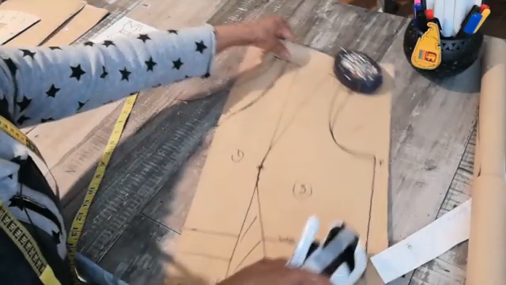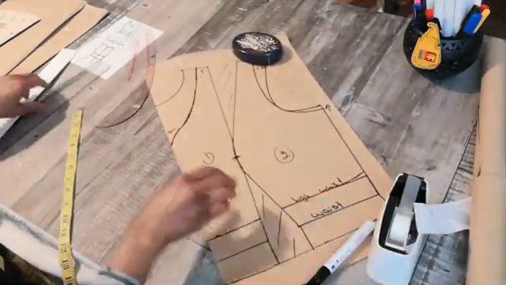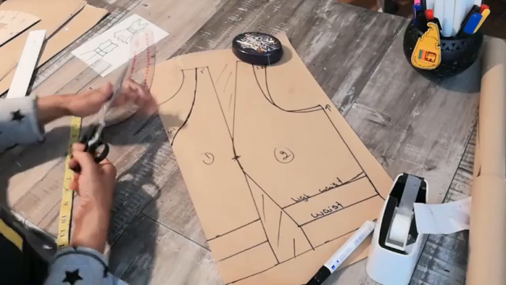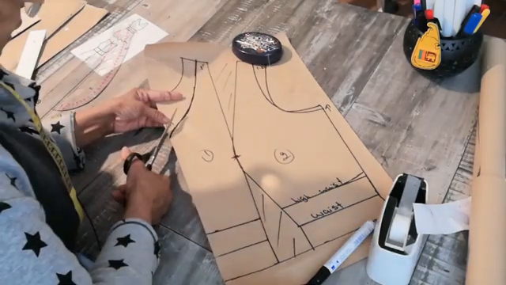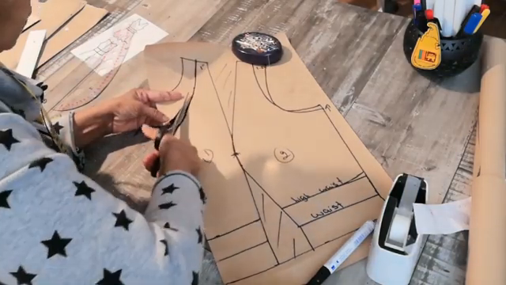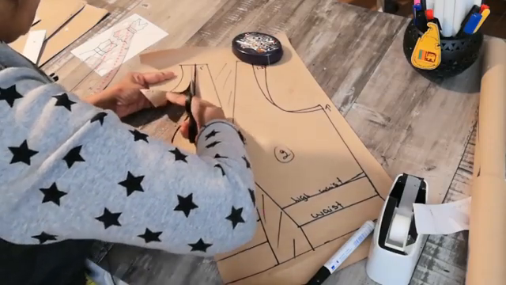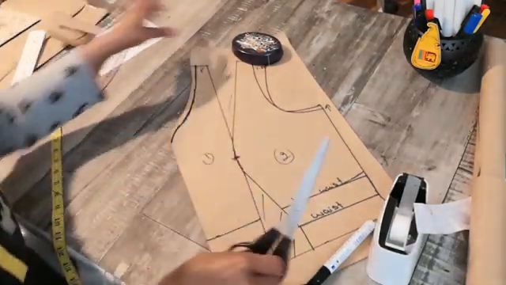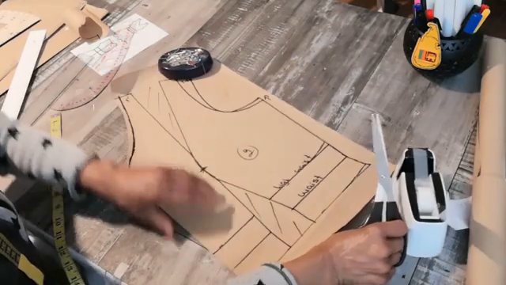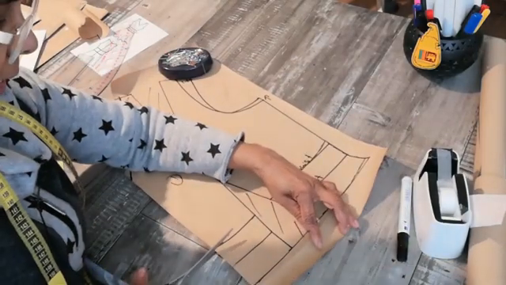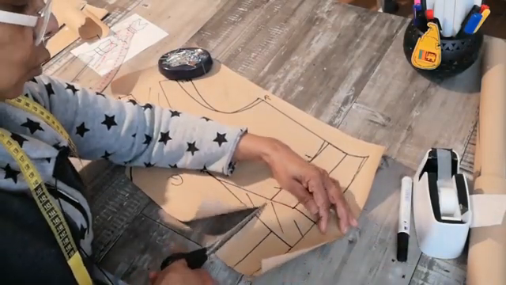So I'm going to cut this now. I leave 1/2 inch for sewing allowance. First, I take out this yoke.